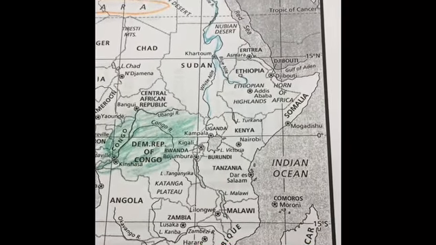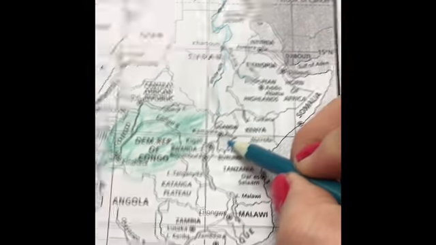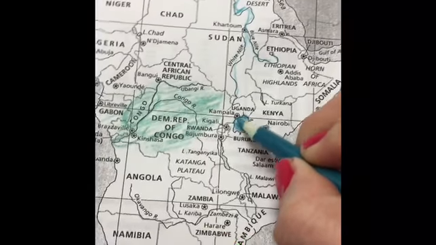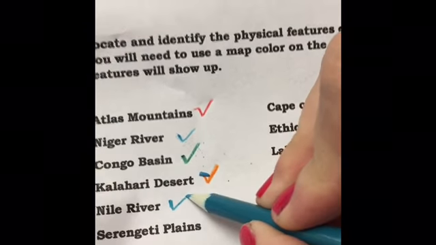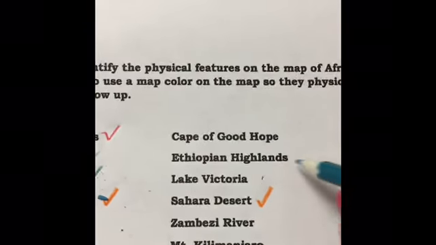Another physical feature we are going to label is Lake Victoria. It's very large. It is bordered by Kenya and Uganda. So we have labeled the Nile River, and we have labeled Lake Victoria.